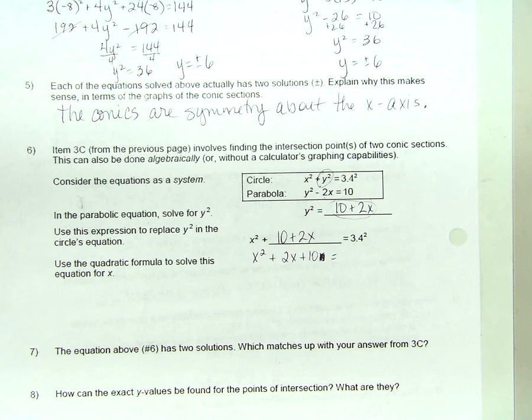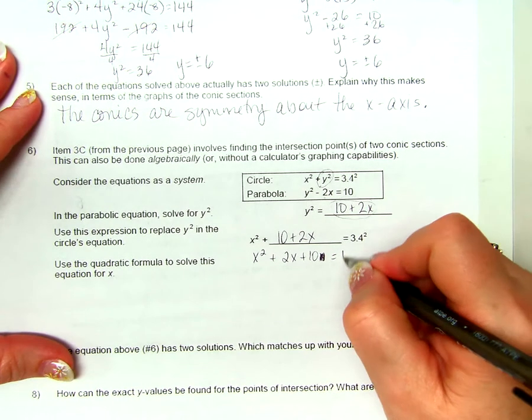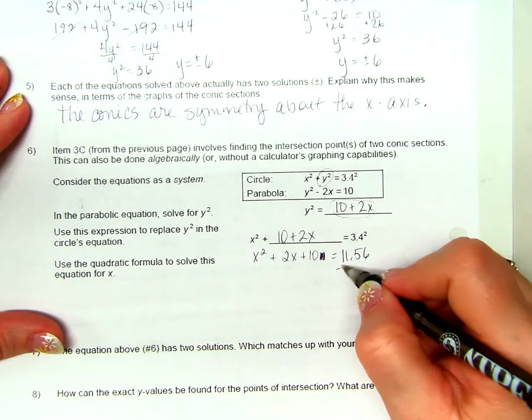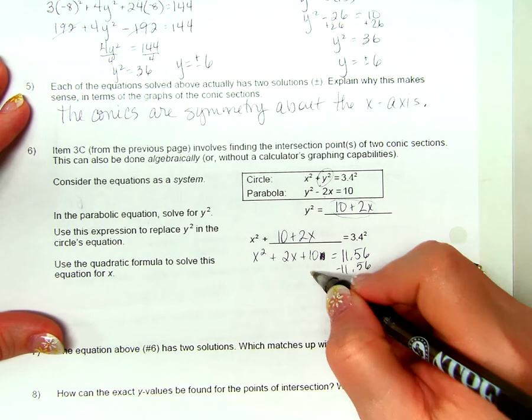And then I have this silly 3.4 squared, right? What is 3.4 squared? 11.56. If we're solving a quadratic, what does it need to equal? So if it needs to equal 0, let's subtract 11.56 from both sides.